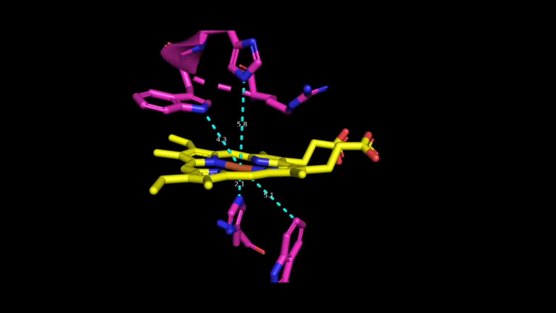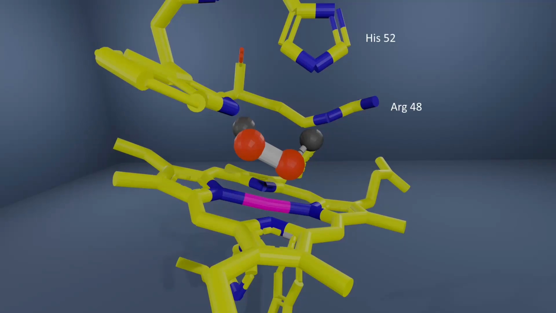The iron center has its axial ligand as histidine 175 of the protein chain. The other amino acid side chains in the active center include histidine 52, arginine 48 and tryptophan 191. In the resting stage, CCP has a distal histidine 52 that is not bound to the heme iron but is intimately involved in catalysis. The hydrogen peroxide, after deprotonation by the histidine 52, becomes more nucleophilic and attacks the iron center to form compound 0.